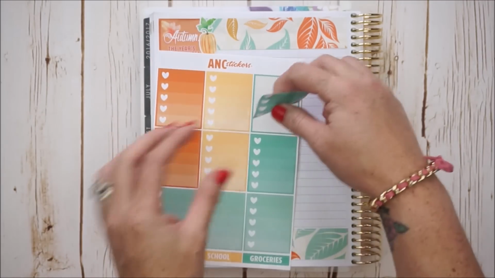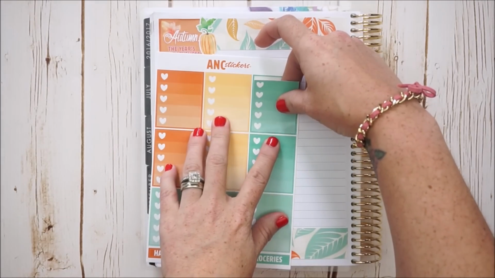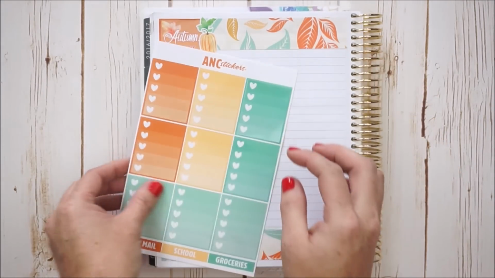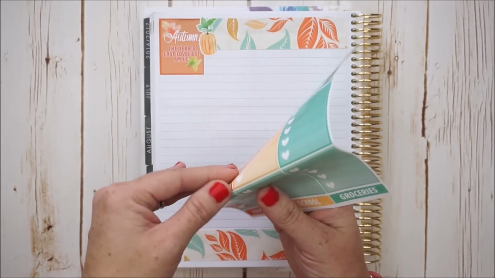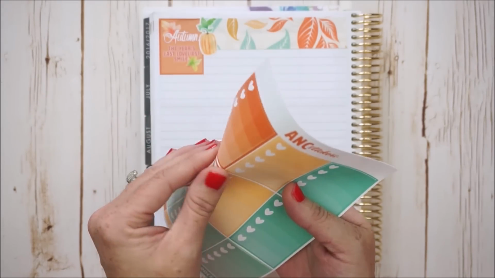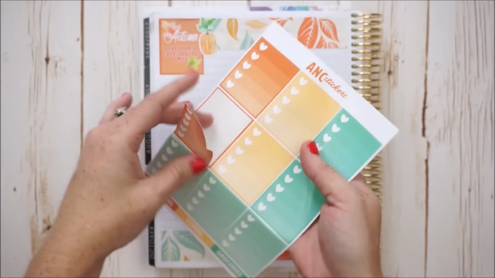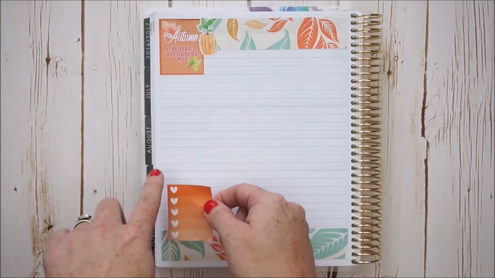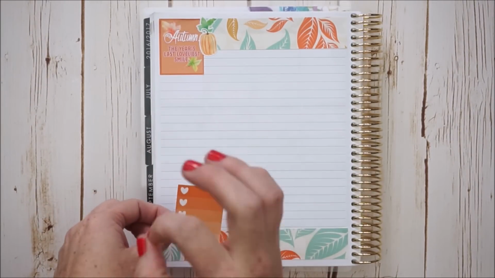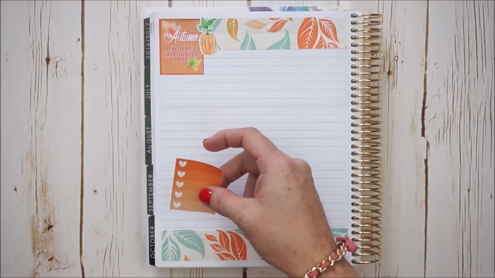Let's see, actually I think I want to start with the bottom row. Put 4 at the bottom and 4 up at the top. Start with an orange, and I just kind of use the writing lines as guides, and I want to try to leave myself space above each box so that I can write what the title of these sections are.